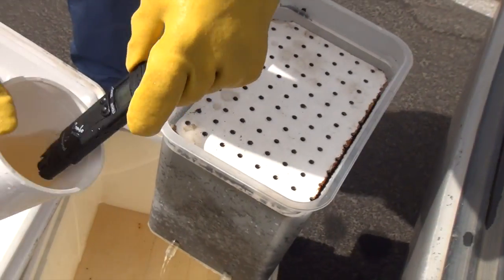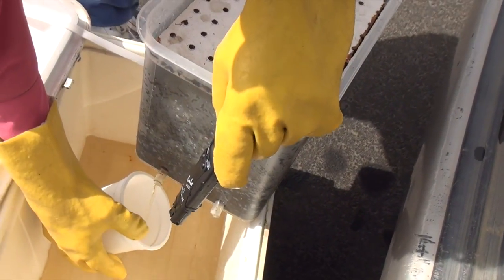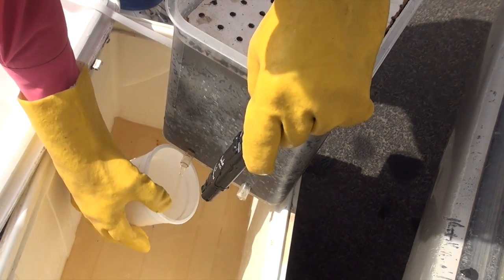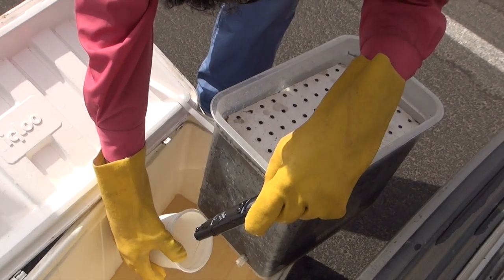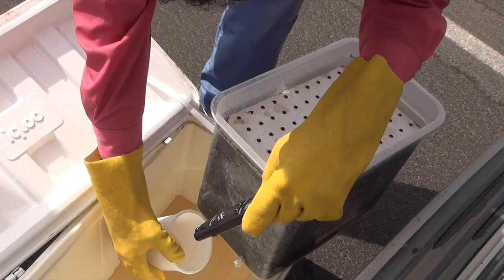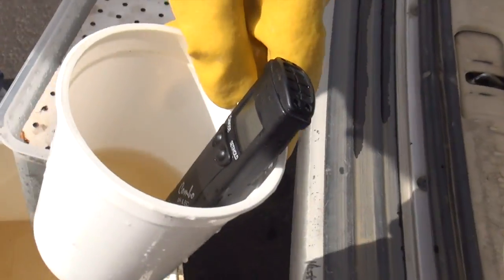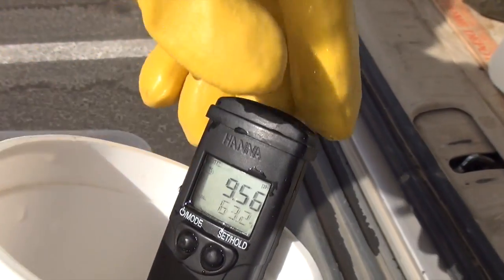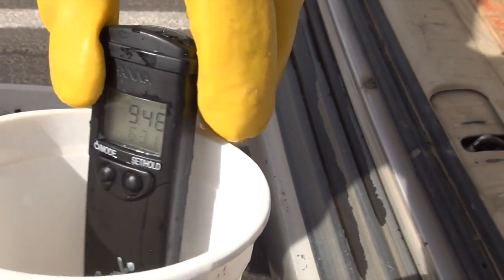I think it's still contaminated somewhat. We're measuring 9.5. I'm going to do a little rinsing here. It's going to be dropping down gradually until it settles at the right score.